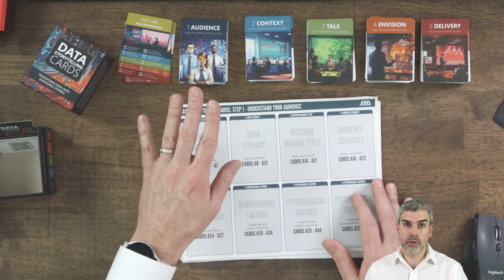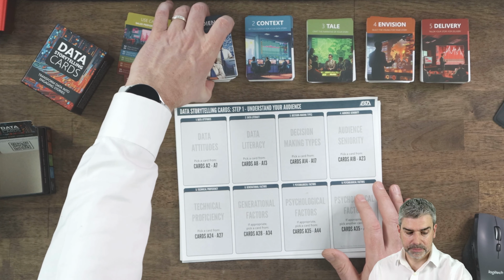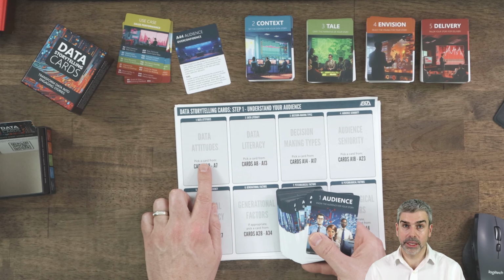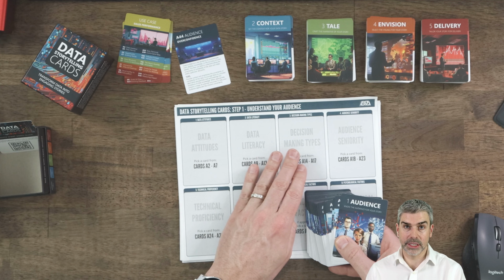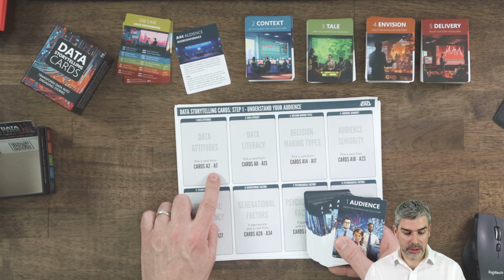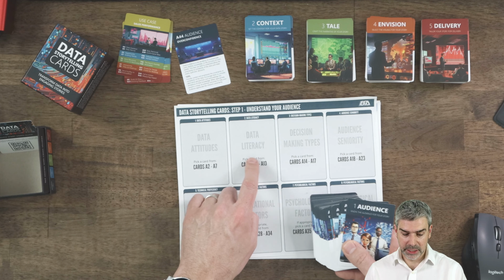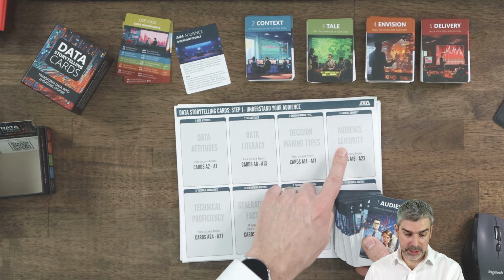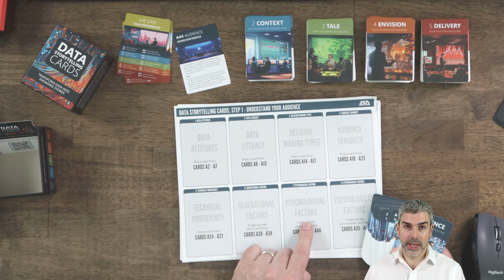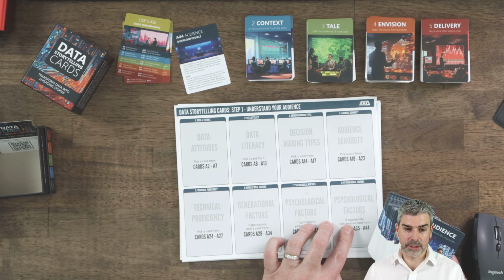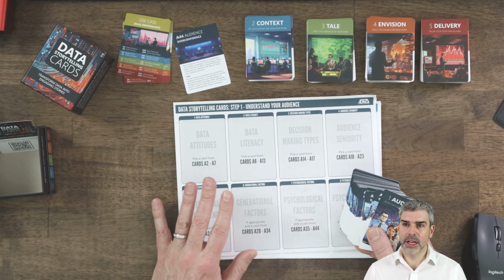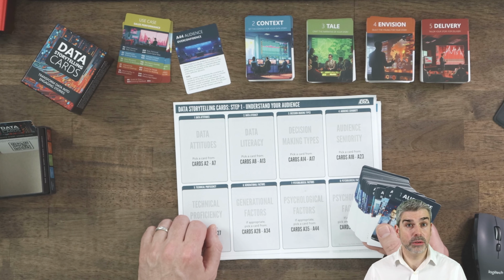So with that in mind, let's have a quick look at the first category and the first printable template, for audience. So we take audience, take our cards, and what you're going to see in our template is each of the subcategories listed. We have data attitudes, and it describes what cards are included in the data attitudes, data literacy, decision-making types, audience seniority, technical proficiency, the generational factors, and space for 2 psychological factors. We'll get into why that is in a little while. But let's first start with understanding how we might use these and get you started as quickly as we can.